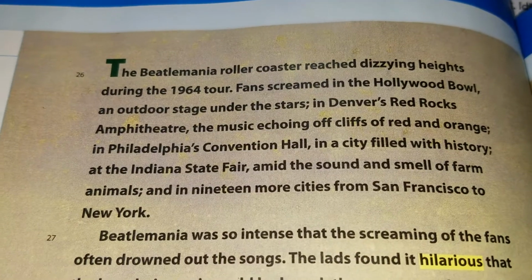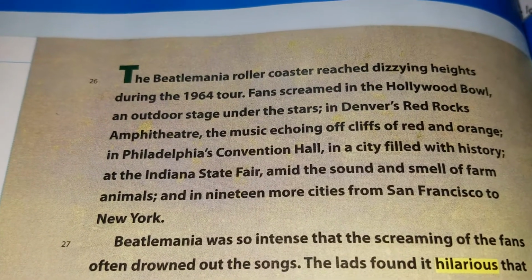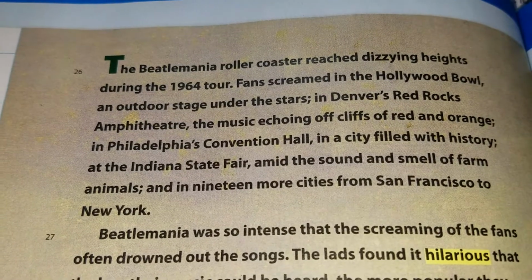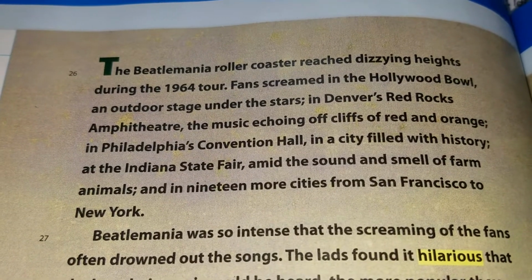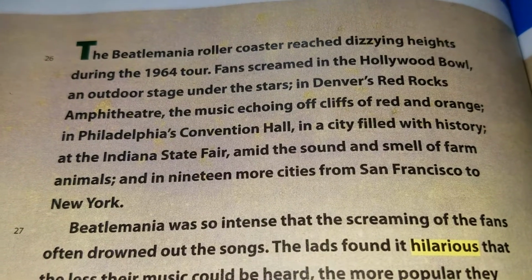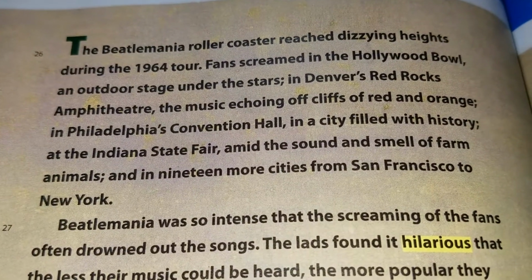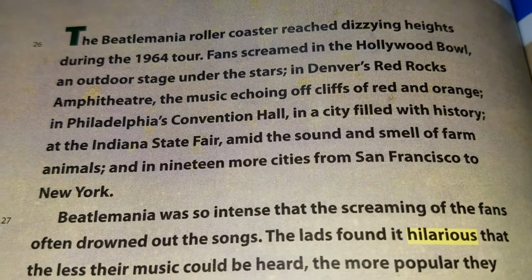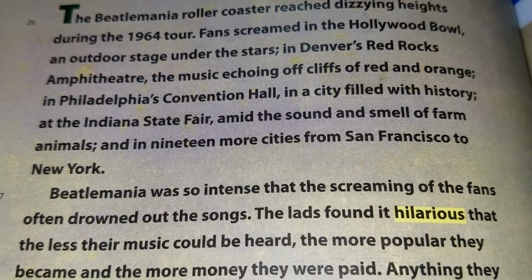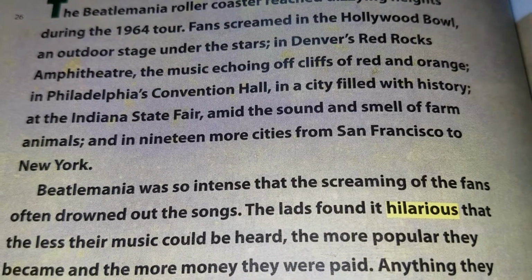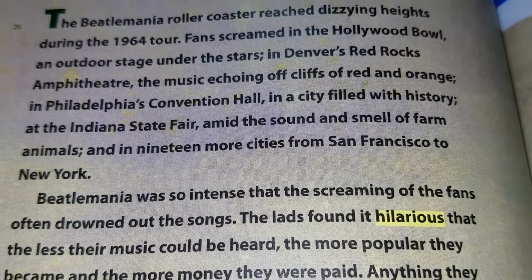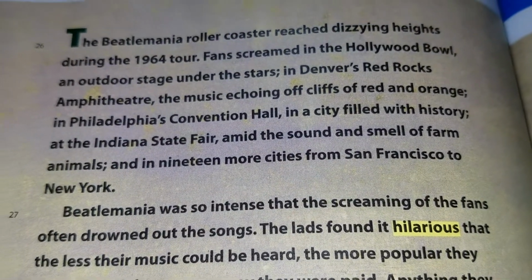The Beatlemania roller coaster reached dizzying heights during the 1964 tour. Fans screamed in the Hollywood Bowl, an outdoor stage under the stars. In Denver's Red Rocks Amphitheater, the music echoing off cliffs of red and orange. In Philadelphia's Convention Hall, in a city filled with history. At the Indiana State Fair, amid the sound and smell of farm animals. And in 19 more cities, from San Francisco to New York.